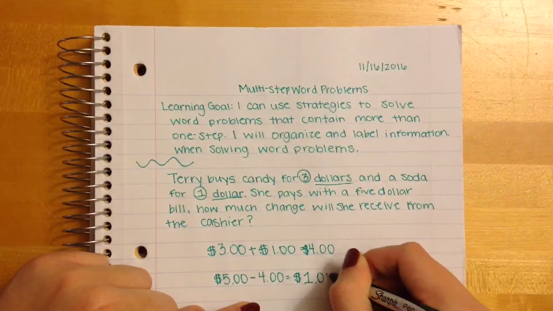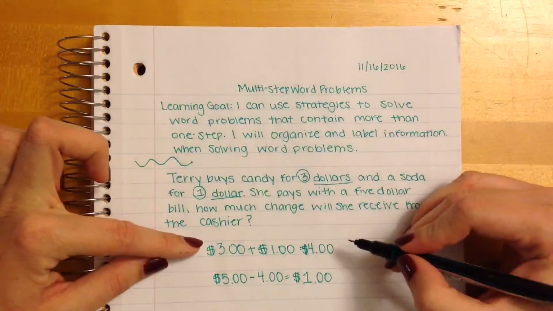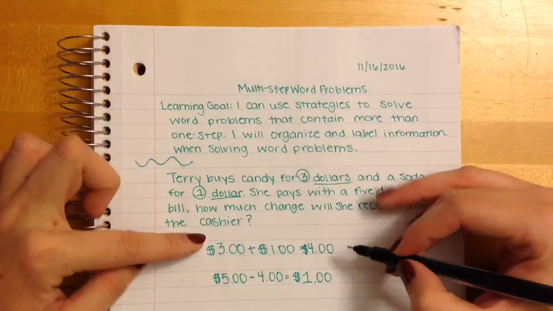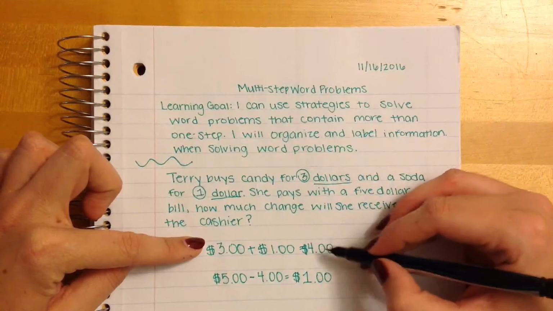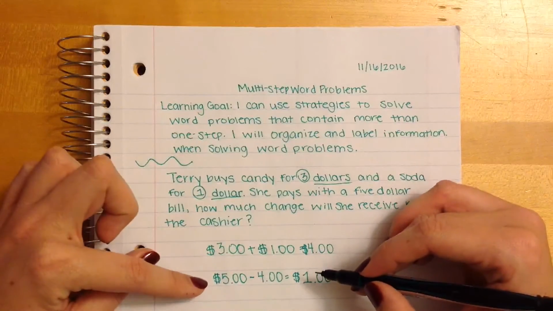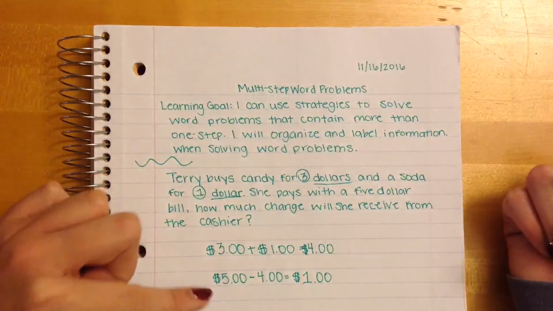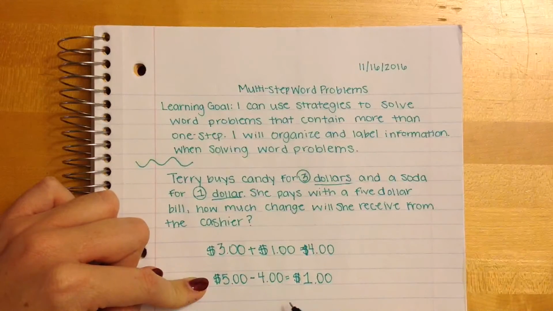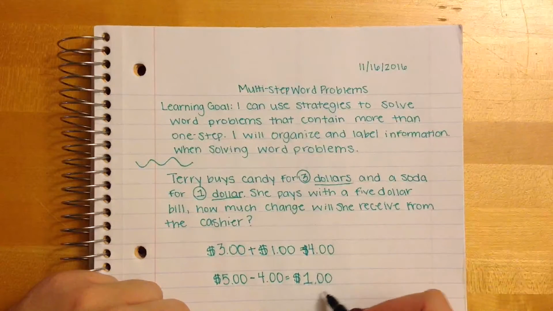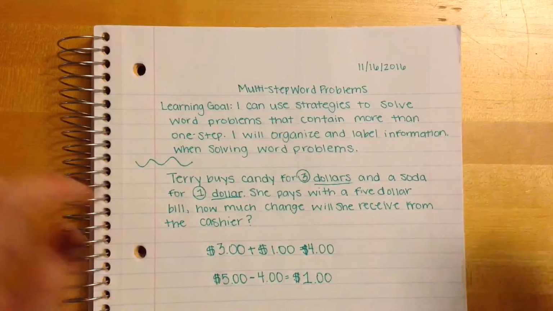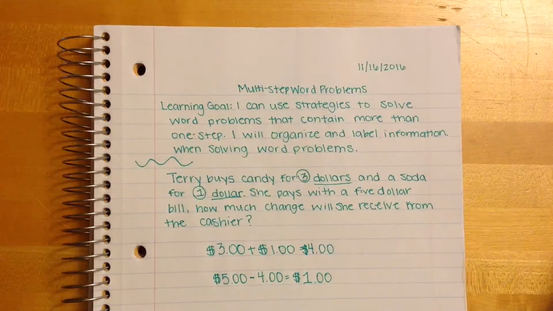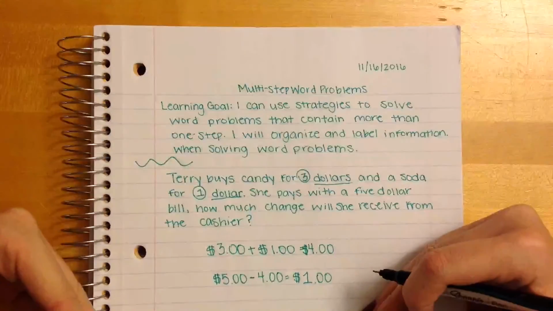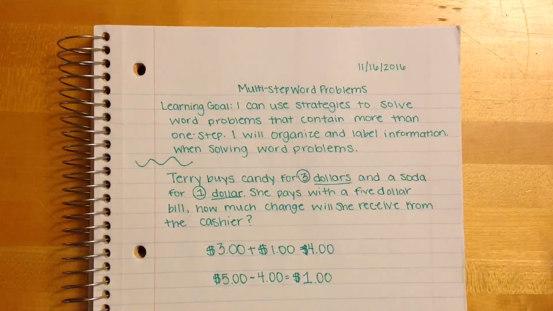This is a multi-step word problem because I first had to figure out how much money she spent total, and then I had to plug that information into the next piece that they gave me, which was $5, take away the $4 that she spent to understand that she got $1 back. Go ahead and pause your video here to make sure that you've got that copied down, and then we're going to talk about some reasons that we might get confused when we're solving multi-step word problems. Press play when you're ready to begin again.